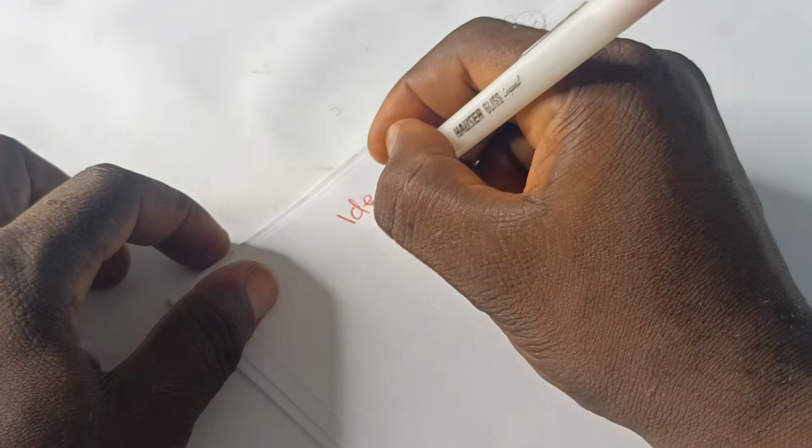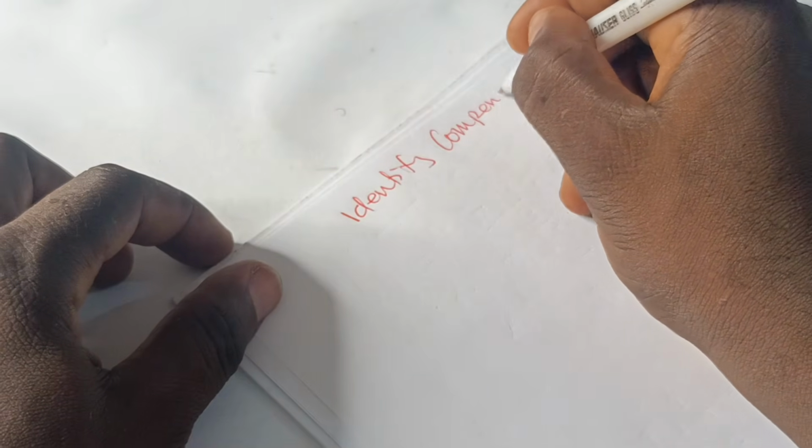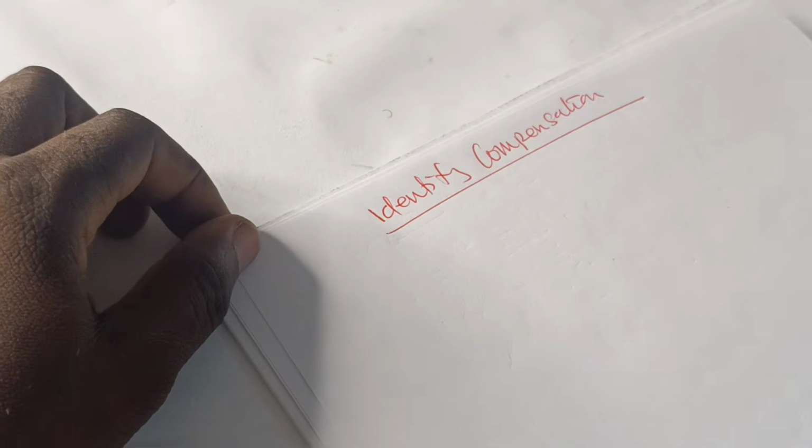So, for example, we are going to identify compensation, what we call compensation in acid-base imbalance.